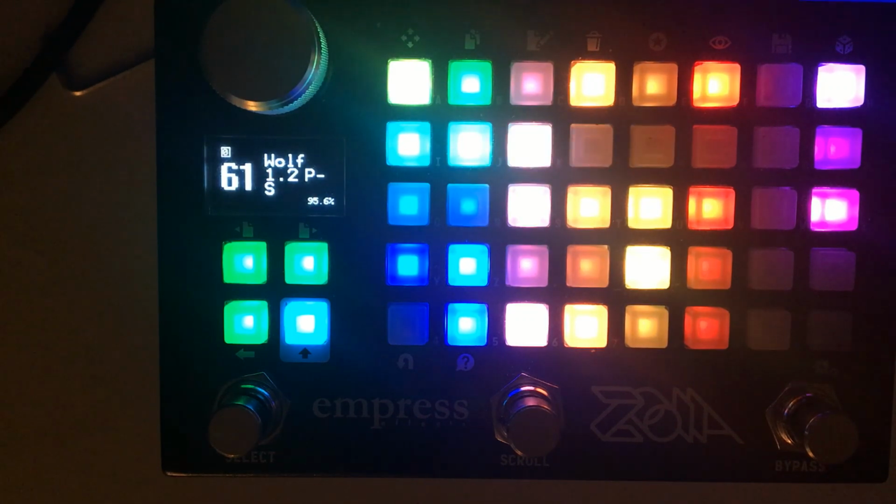But you may hear that the frequencies at the cutoff point are accentuated, and I think it creates just a little bit more of a rhythmic quality.